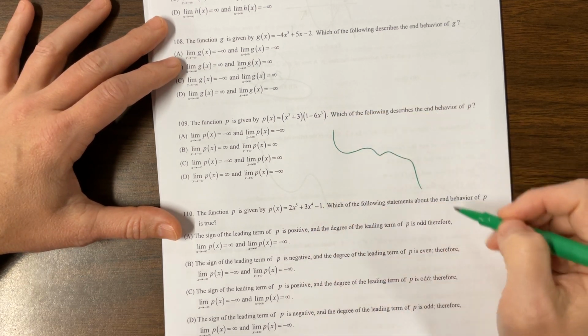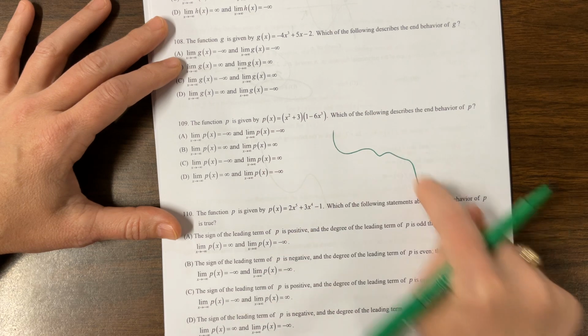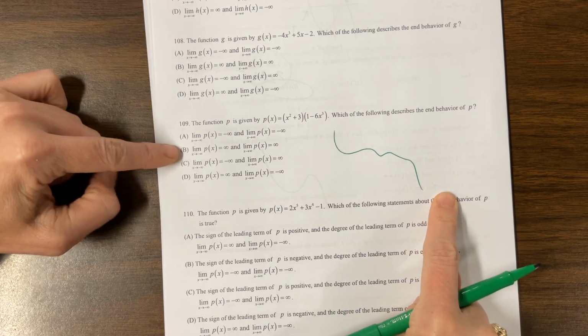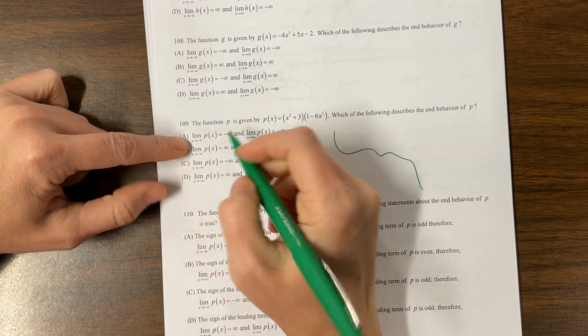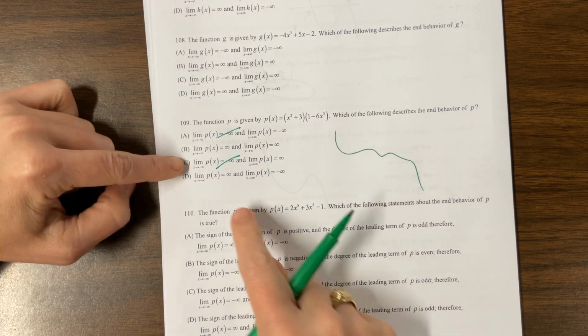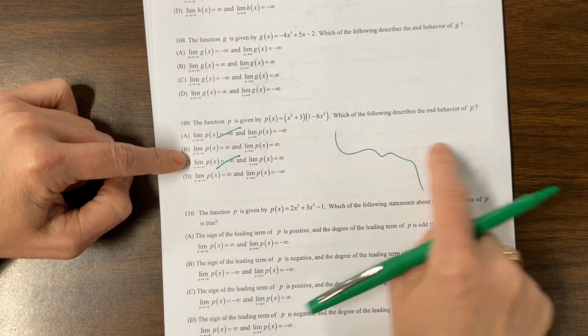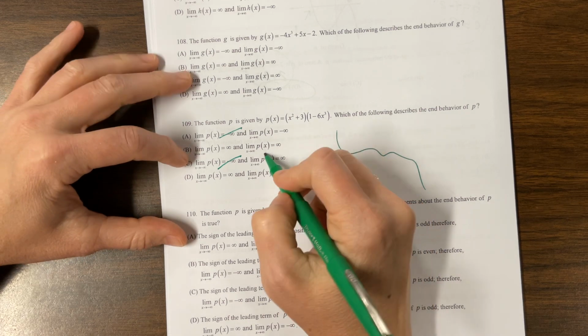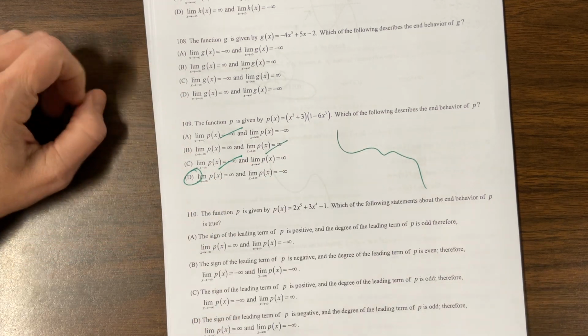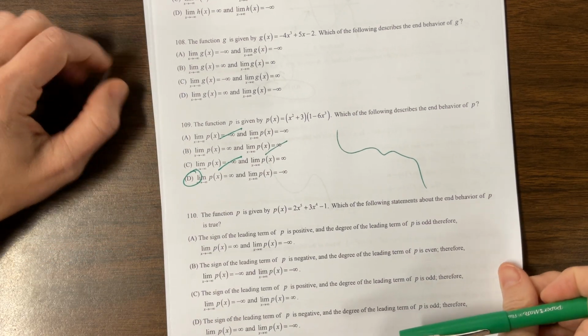But ultimately, they go in opposite directions, and negative means that we end up going in the negative direction. So as we go to the negative, we end up positive, so not this one or this one. As we go to the positive, we end up positive. Nope, we end up negative. So that would be D. Okay, let's see.